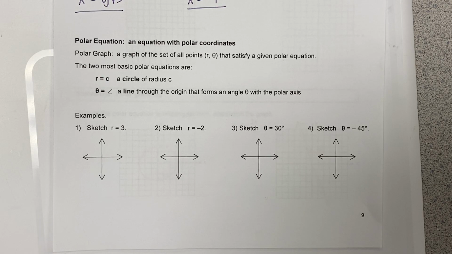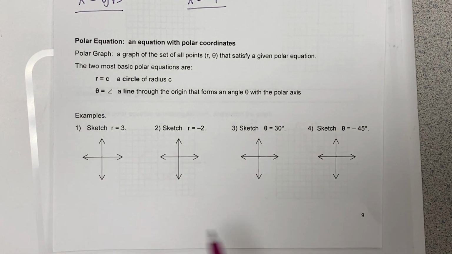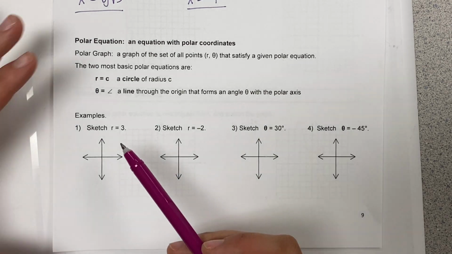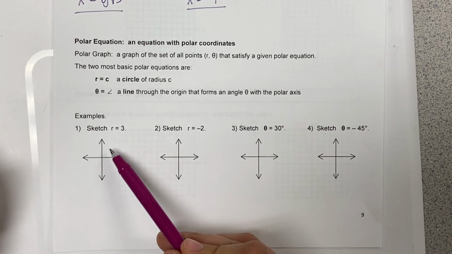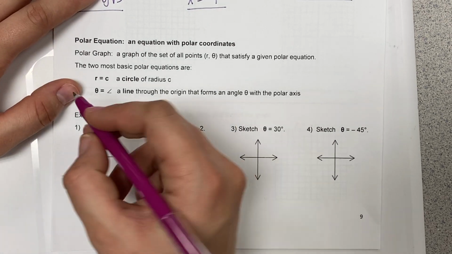Now that we've finished converting polar equations and points, we'll look at some polar graphing. So remember, we're doing it in terms of r and theta, not x and y. We're going to look at 4 different examples of how you would graph in terms of r and theta. So if I'm going to sketch the graph radius equals 3, that basically means you're just drawing a circle with a radius of 3.